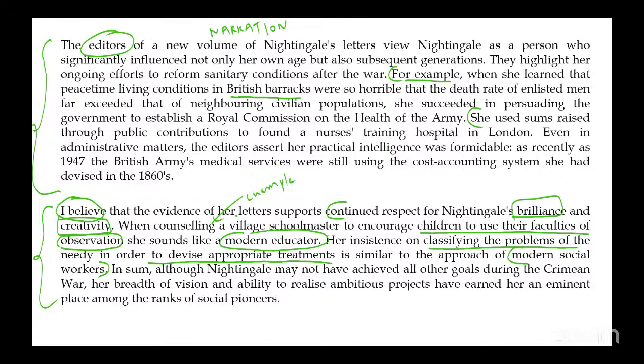In sum, although Nightingale may not have achieved all other goals during the Crimean War, and "in sum" means this is the final summary, her breadth of vision and ability to realize ambitious projects have earned her an eminent place among the ranks of social pioneers. Pioneers also looks like first of the lot, right? She was the trailblazer, so to speak.